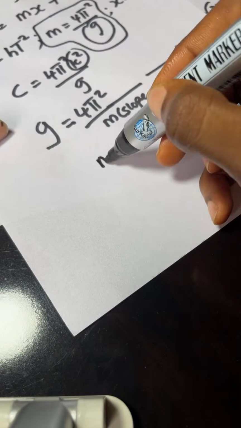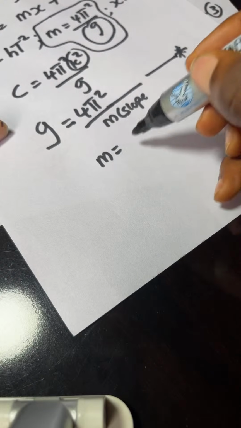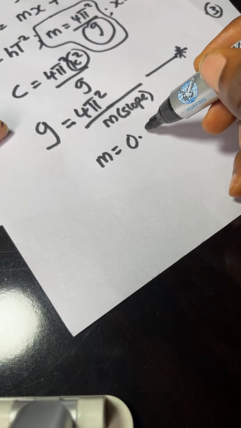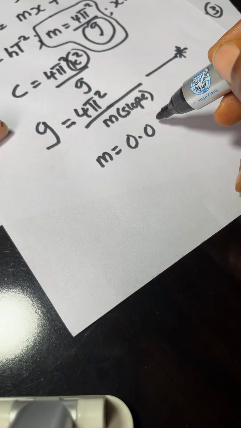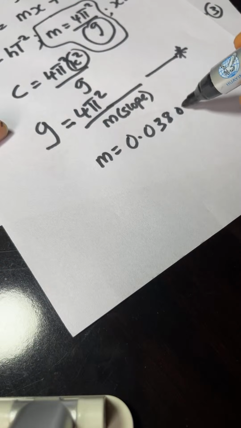Now, let me assume that my slope, remember, I'm assuming, I've not plotted any graph yet. I'm assuming that my slope is equal to 0.038, or my slope is equal to 0.04.